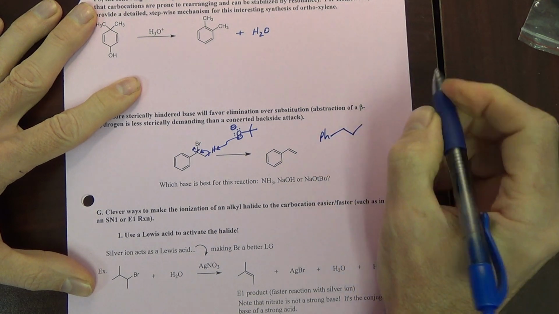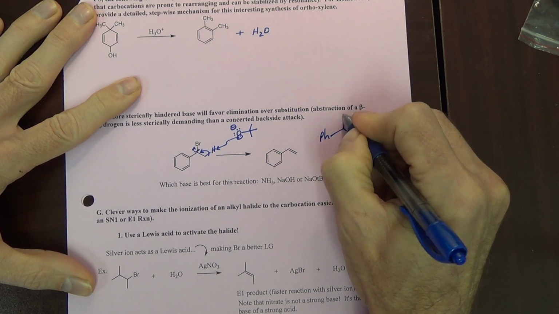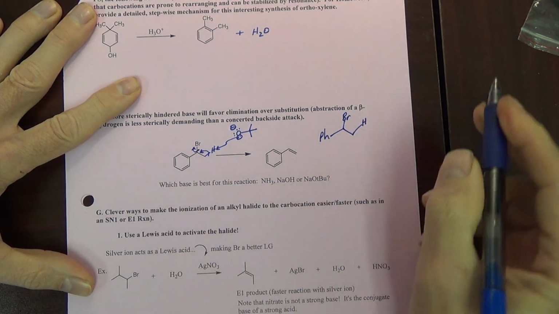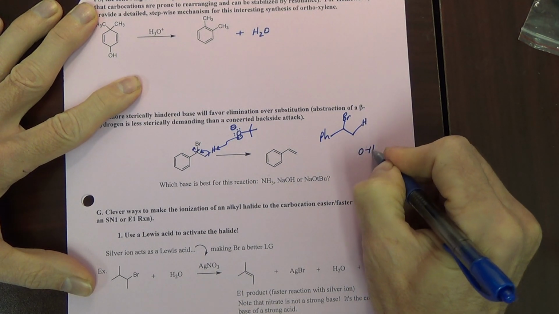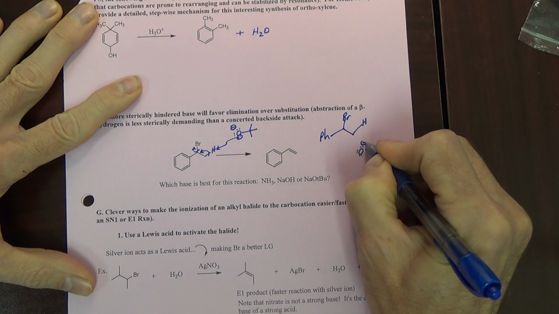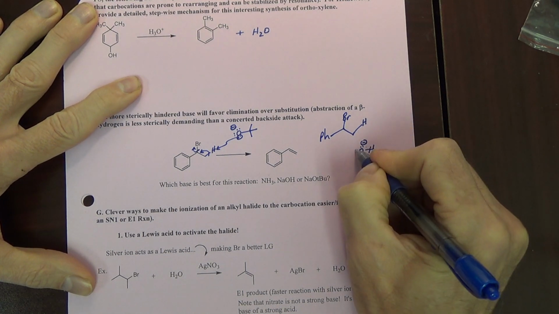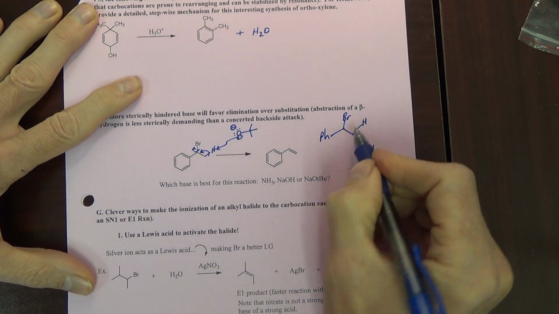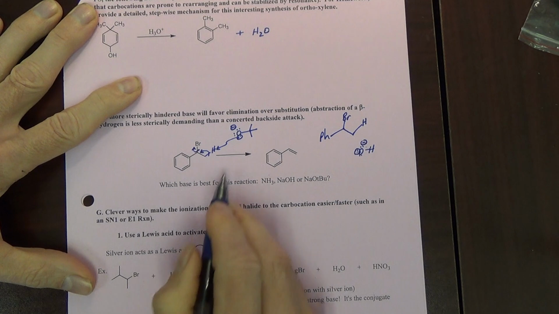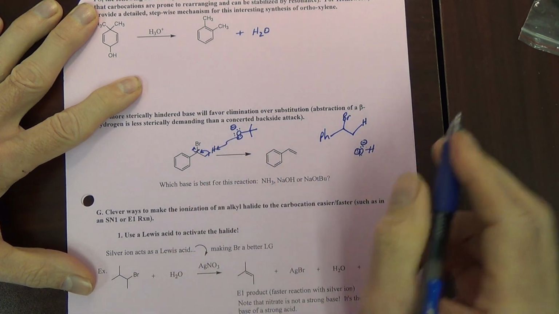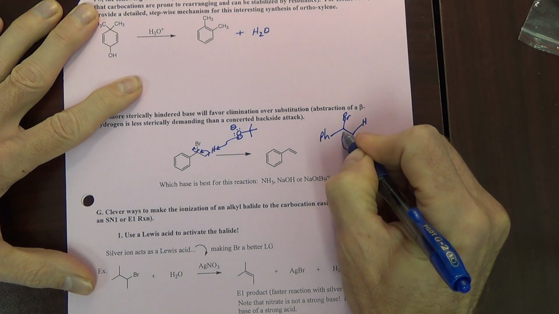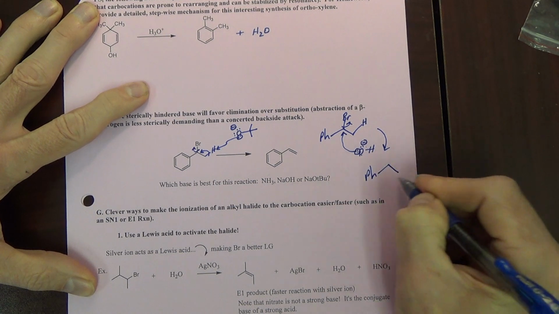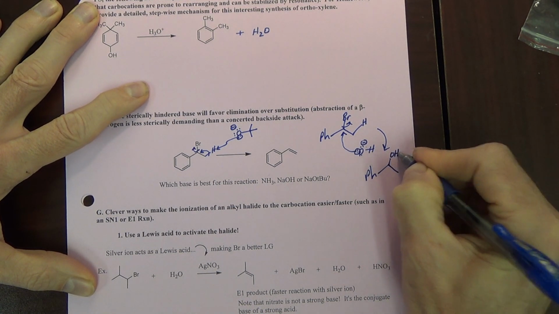Where if we used, I'm sorry, I drew in, that's an H there. Shouldn't have drawn it in. If we use something like hydroxide, we're more likely to get substitution than if we had used t-butoxide, because hydroxide can just come in here and do a backside attack. I won't draw in that H there, and we can just substitute.